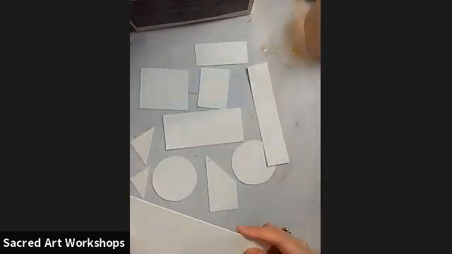So I only used half of my paper. I still have this watercolor paper, so I could make something with this another day. I think these will be enough pieces for me to work, to play around with.